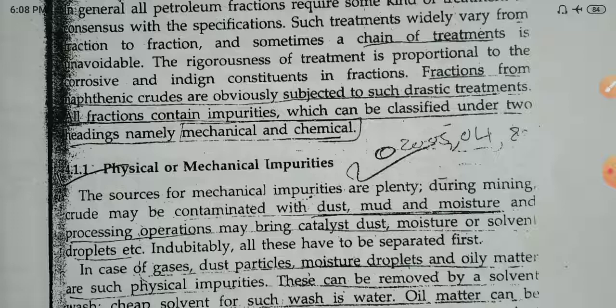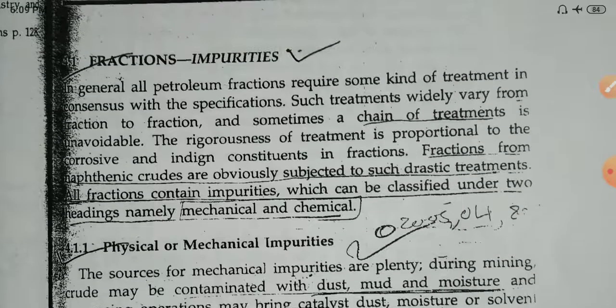Okay, this part is for treatment and techniques. And for this part, the fraction and impurities, part 1. In general, all petroleum crudes require some kind of treatment consistent with the specification. Such treatment widely varies from fraction to fraction, and sometimes a chain of treatment is unavoidable.